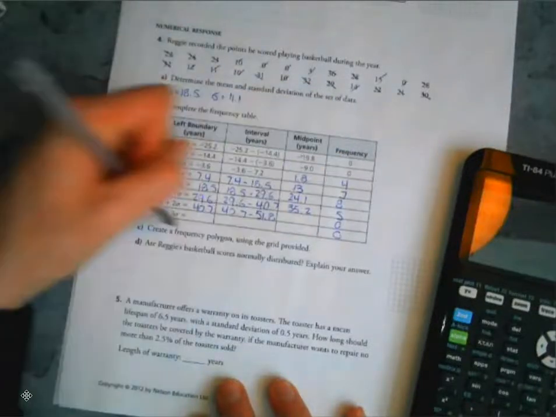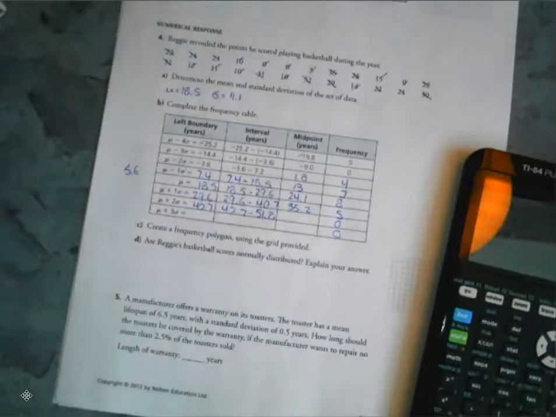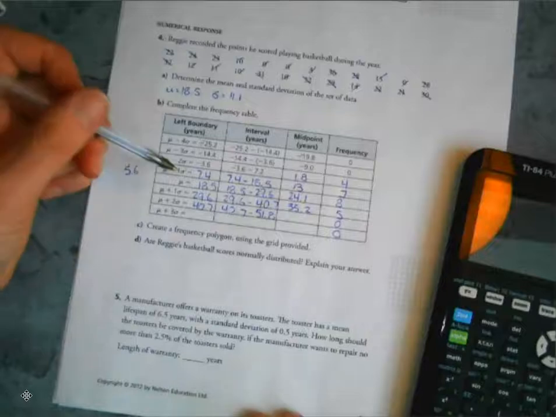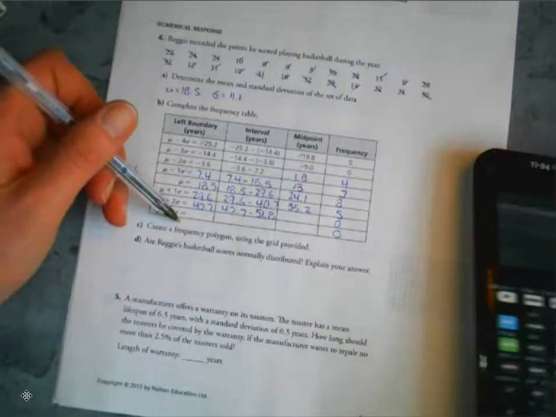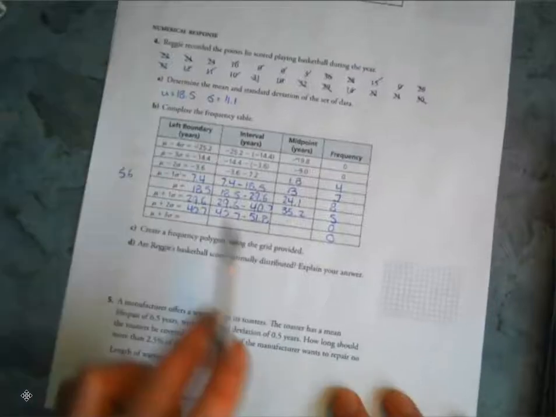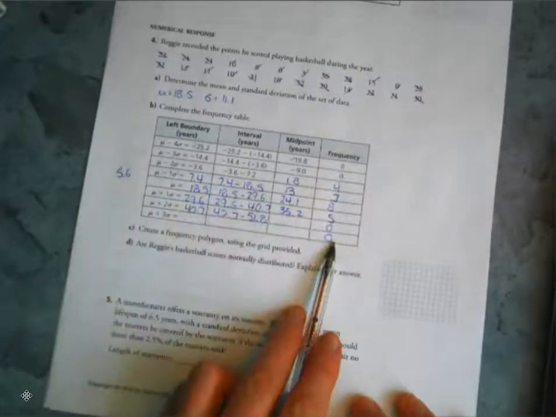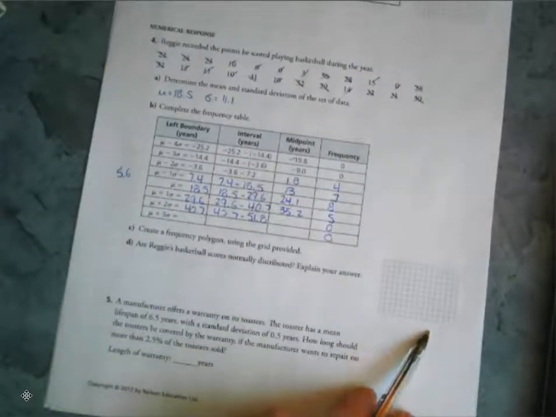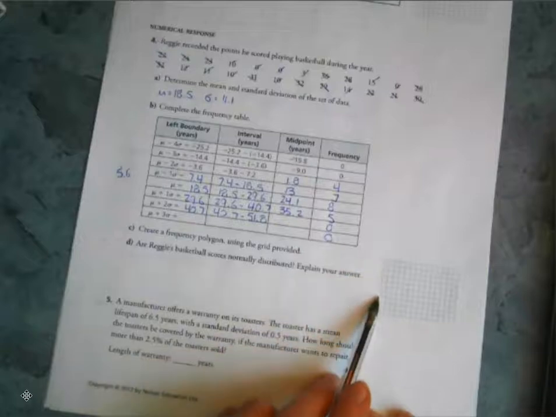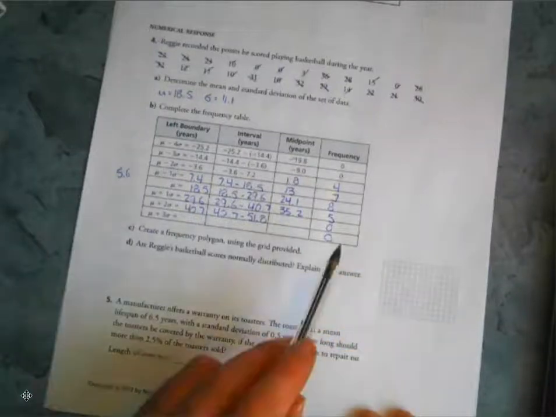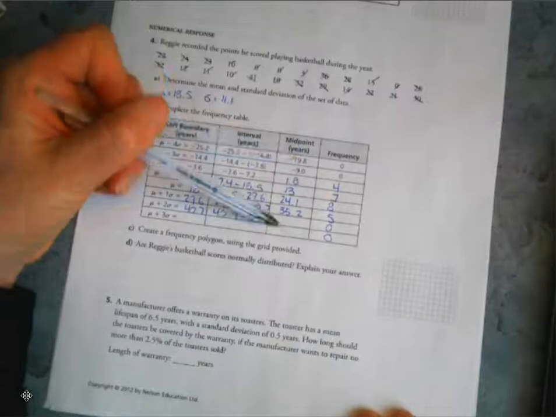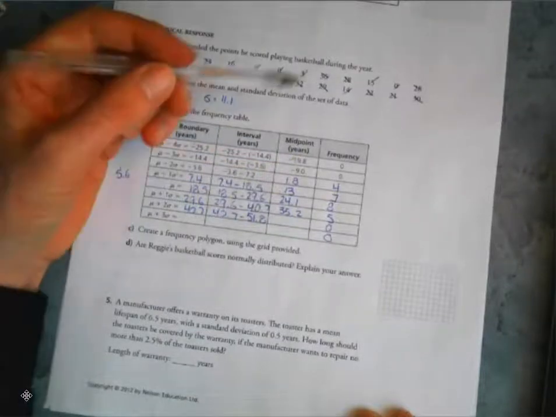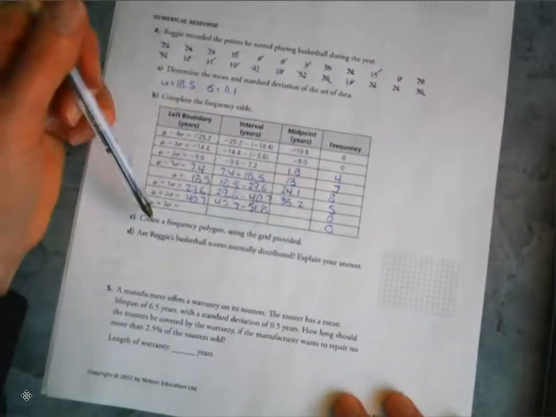Okay, so I'm not going to go through these remaining ones. You could always fill that in using the same method we've been using. Then it says to create a frequency polygon using the grid provided. So basically all you would do is have your midpoint here, your frequency here, and then draw out the points, plotting the midpoint versus the frequency. I'm not going to go through that because it's mostly just you watching me draw.